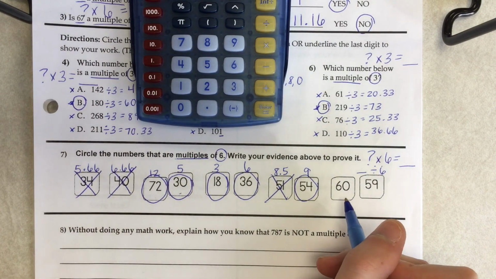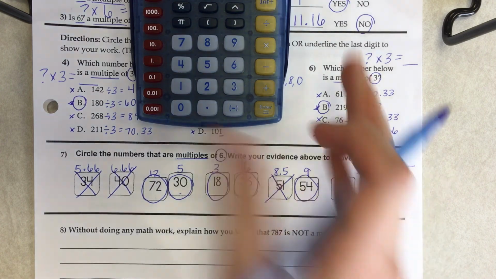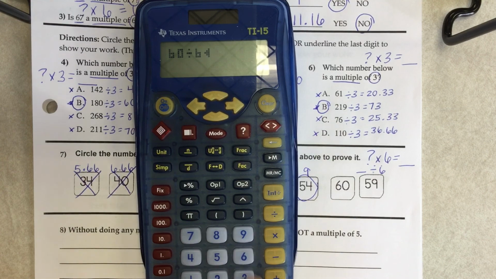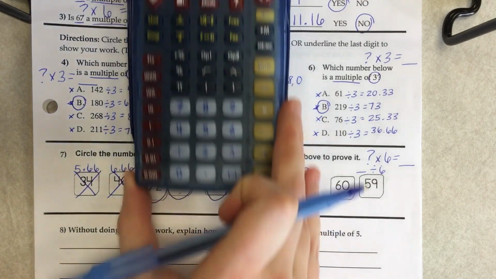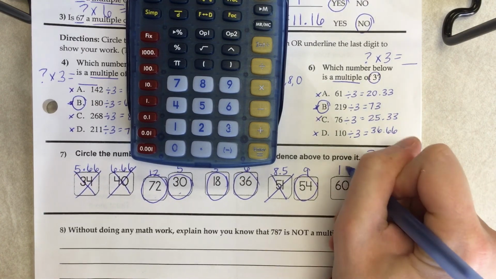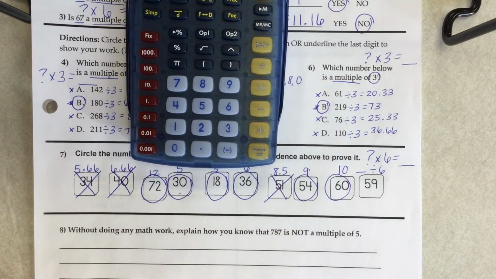Looking at the number 60, I say to myself, how many times can I count by 6 to hopefully get 60? Do the inverse operation of division to check it. 60 divided by 6 equals 10, and that makes sense because I know if my number ends in 0, it's a multiple of 10. So I put my whole number 10 and I circle it.